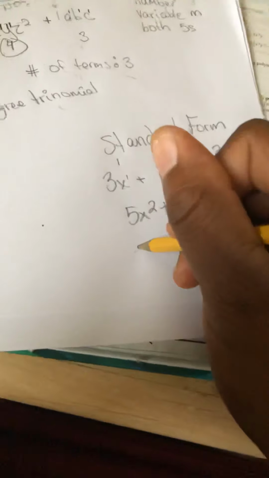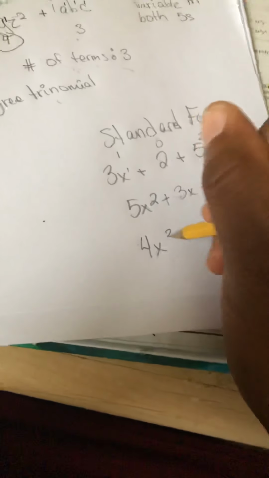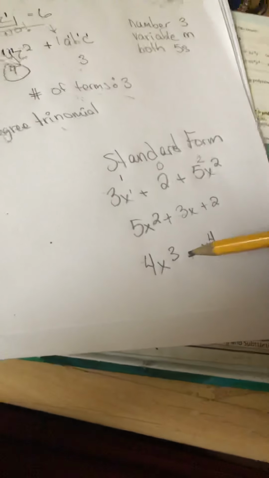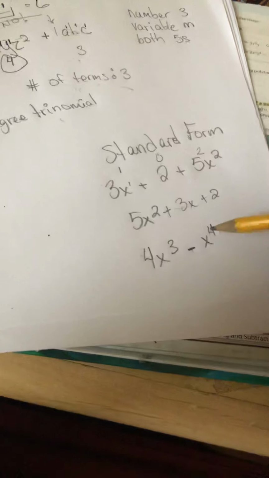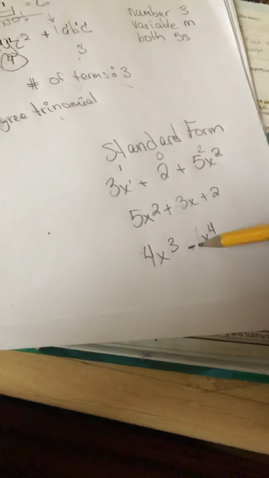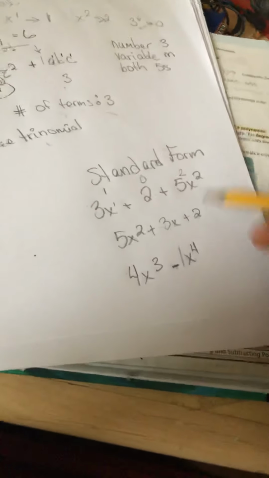Now let's say I had 4x to the third power minus x to the fourth power. The minus doesn't mean anything for the exponents. The minus is for the coefficient. I know the coefficient, the number in front of the variable, is a 1, but we don't have to worry about it.